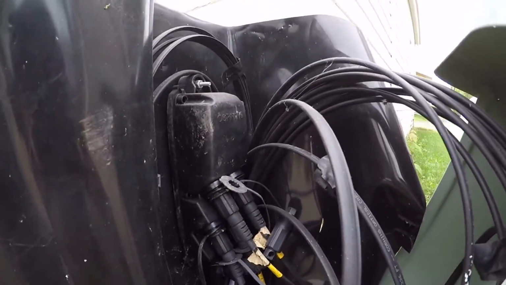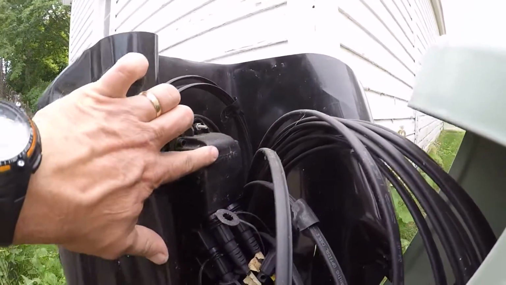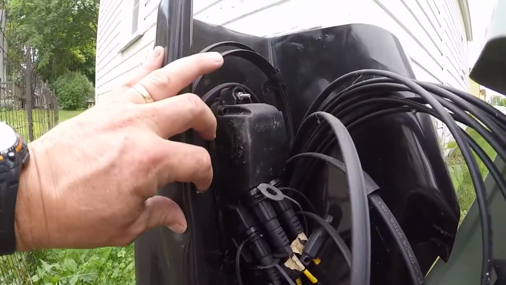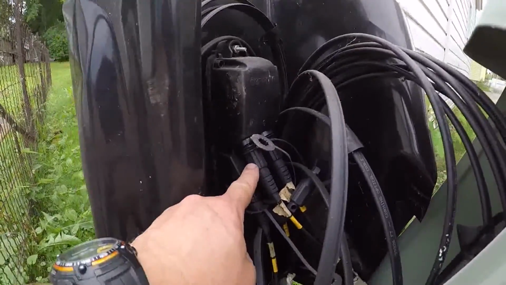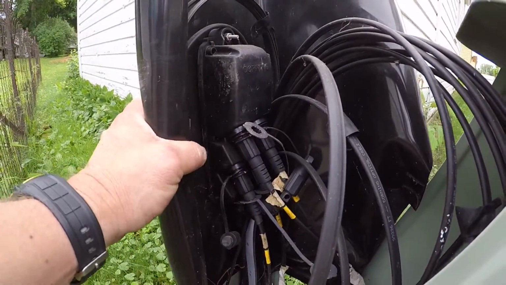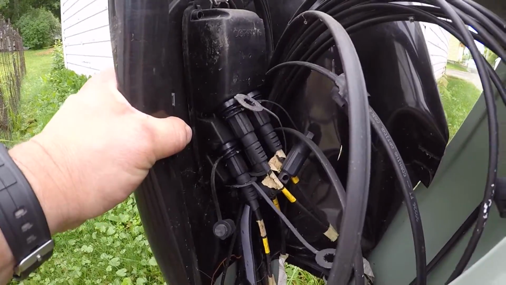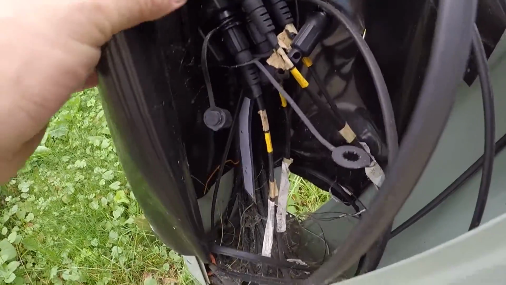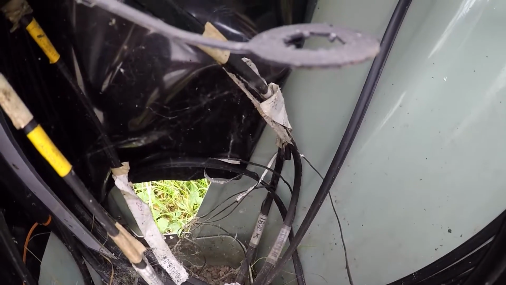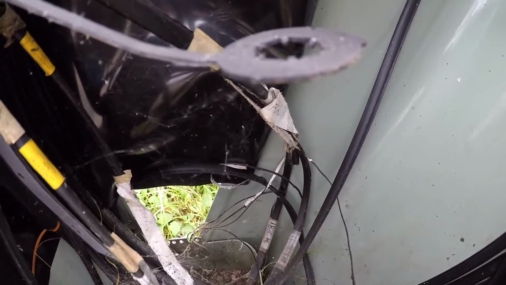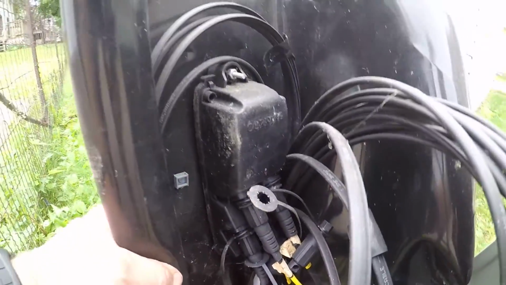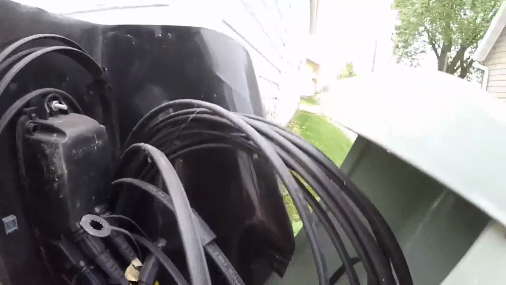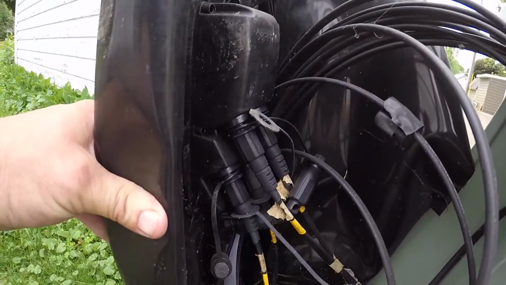They're pre-connectorized, so you have your feeder cable right here coming from your central office, and from there it goes to drop cables to the individual ONTs of this neighborhood. Each one is labeled, and the label represents the street address of each individual customer. And that's the inside of an optical PED.